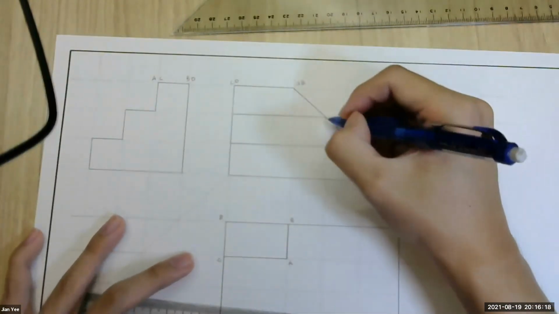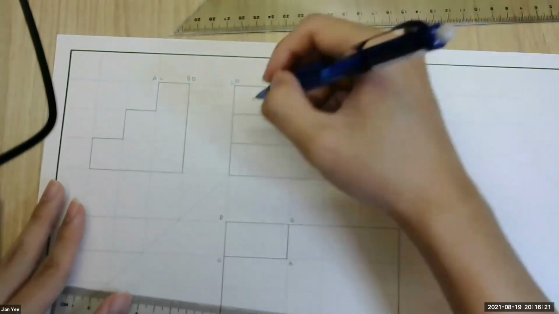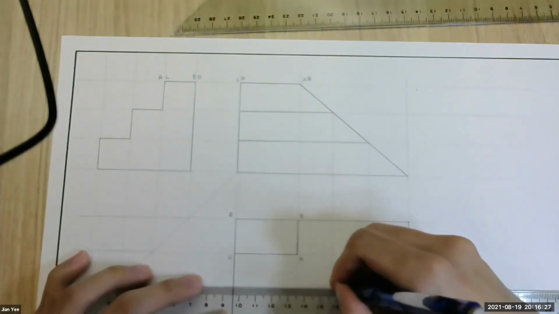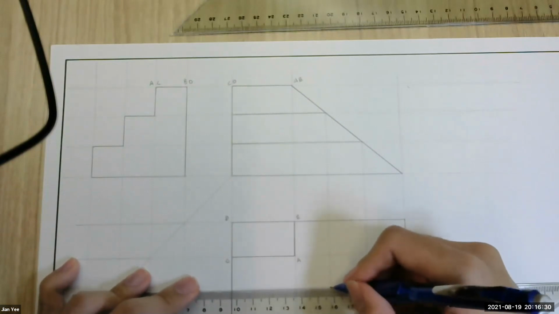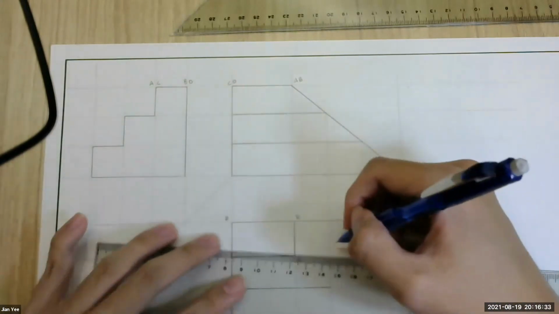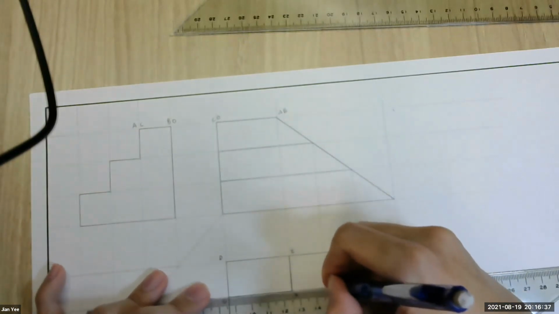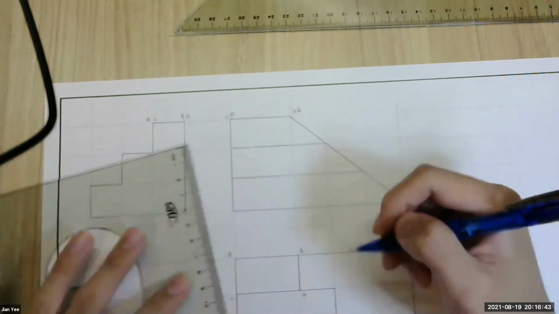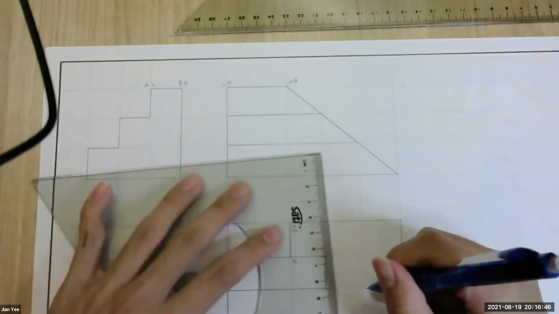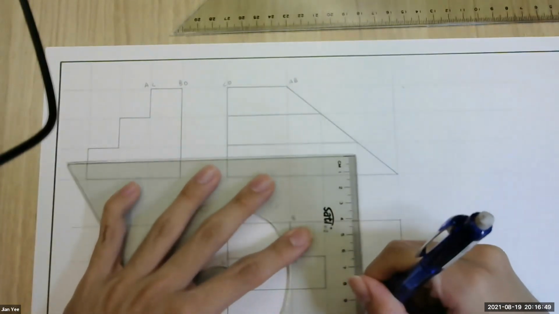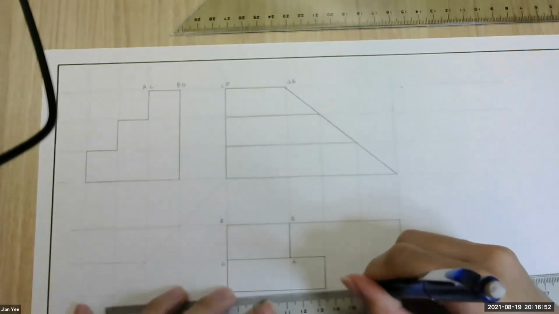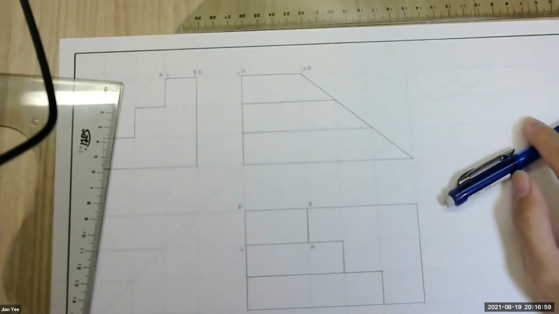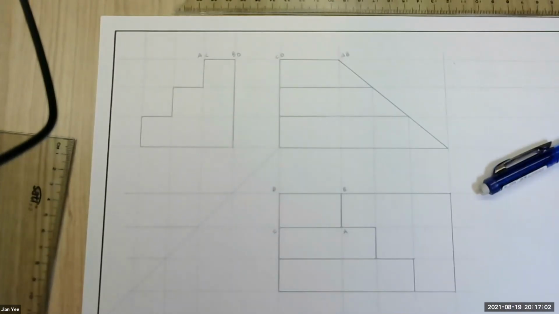Then for the next one, A, B, C, D, then A, B, C, D. So this will be your M1 question 1.